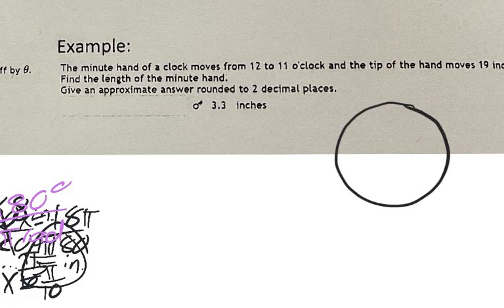So it started at 12, and it went all the way to 11, 12 spots, which means we have rotated. How many degrees is that, or how many radians is that? Well, if it had gone from 12 to 12, that would have been how much? It would have been 2 pi radians, or 360 degrees, right?